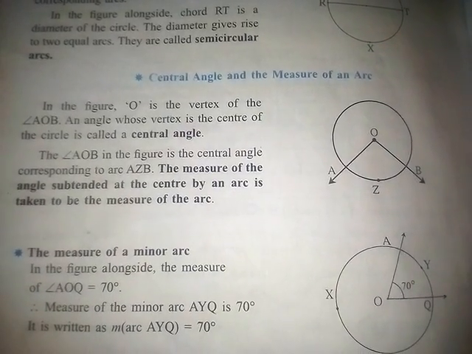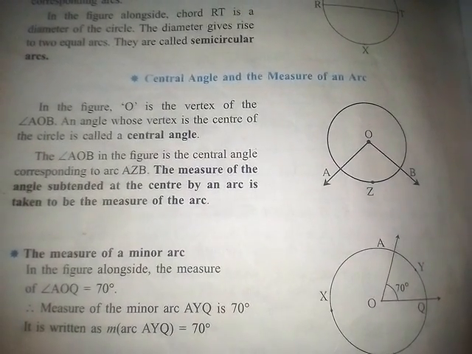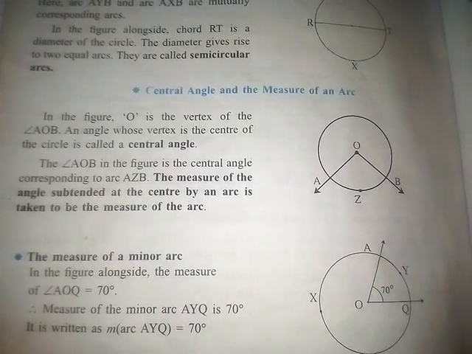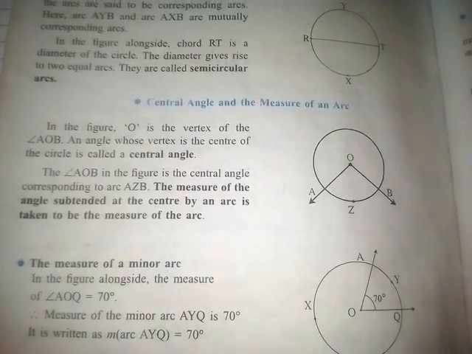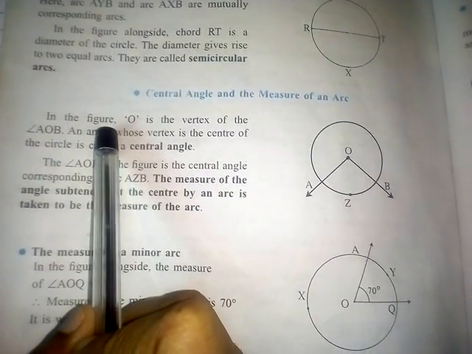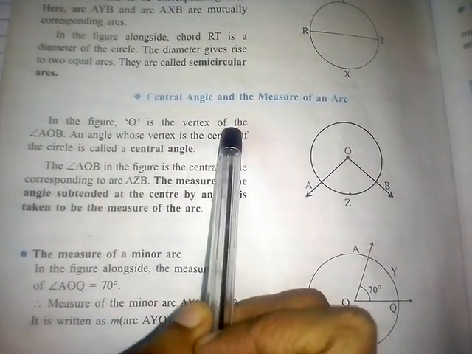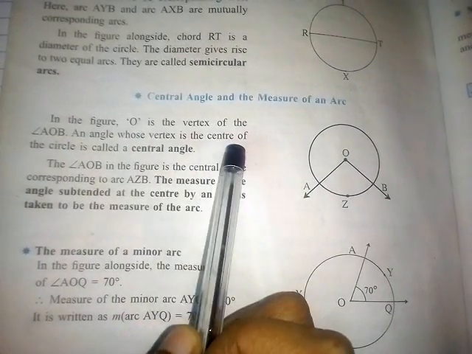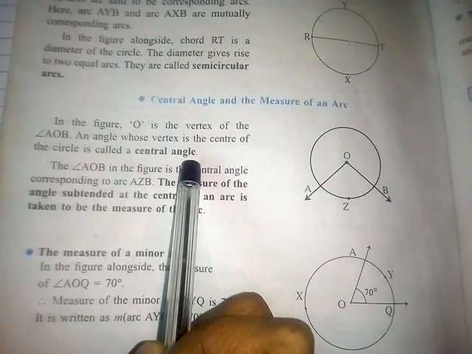Now I will teach you central angle and the measure of an arc on textbook page number 78. What is called central angle? The definition is given over here. In the figure, O is the vertex of the angle AOB. An angle whose vertex is the center of the circle is called a central angle.